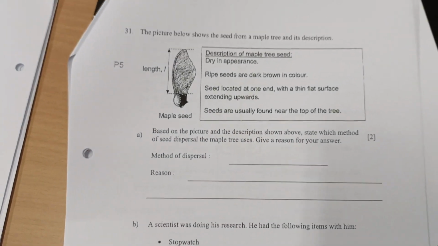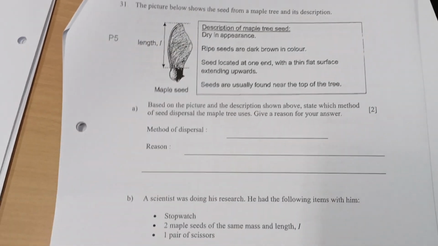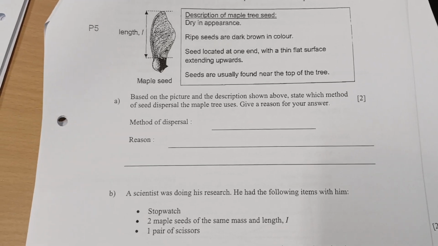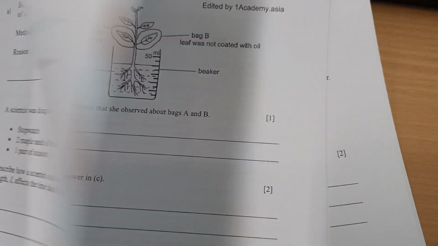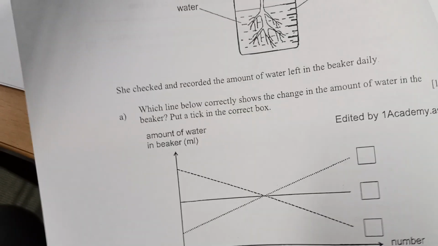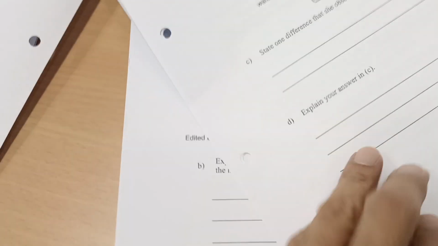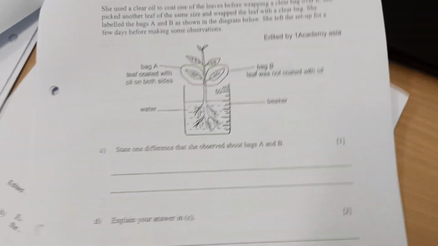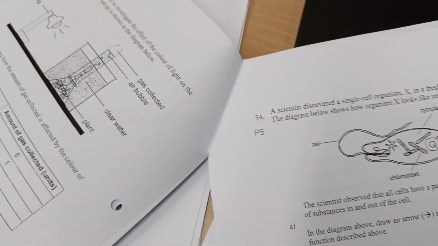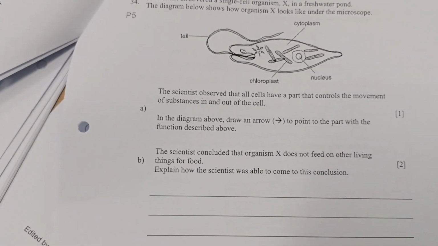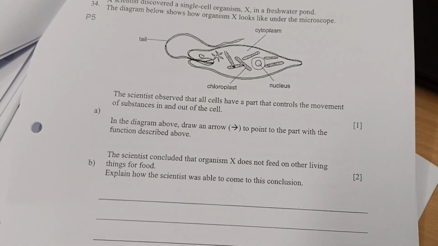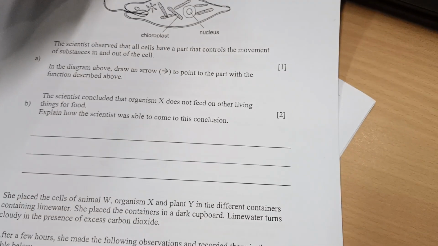And next page. And this is the P5 question on the seed dispersal. Let's continue to see the next page. And this is also a P5 question on the plant transport system. And these are P5 questions as well, P5 on the cells and other properties.